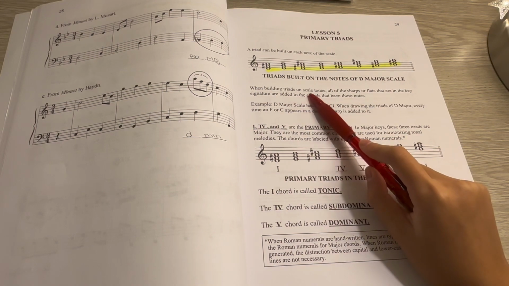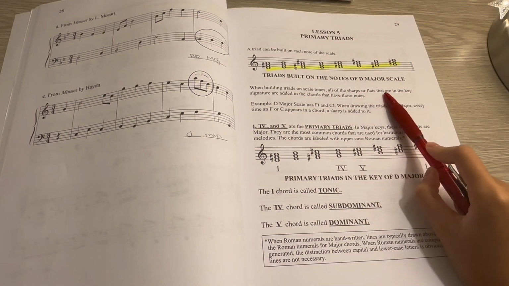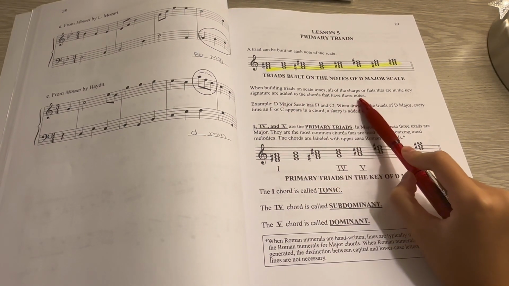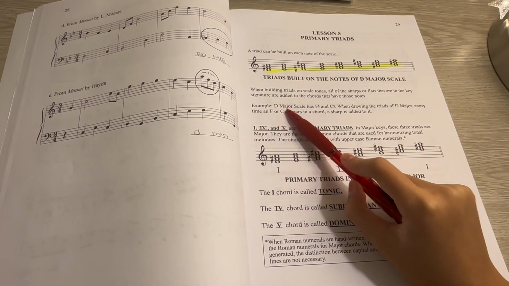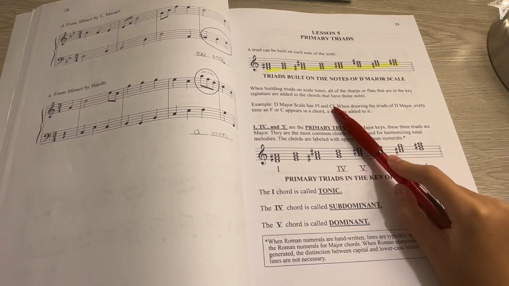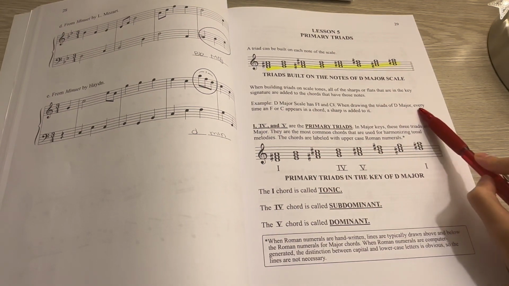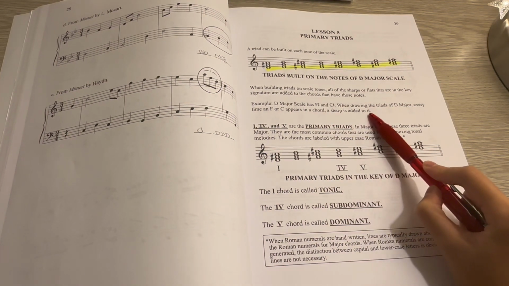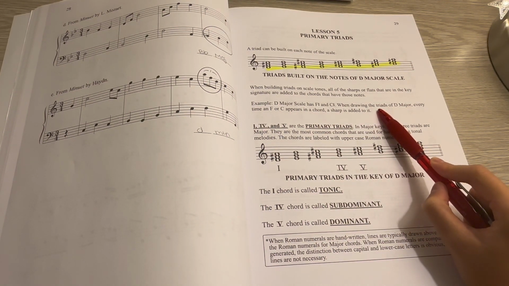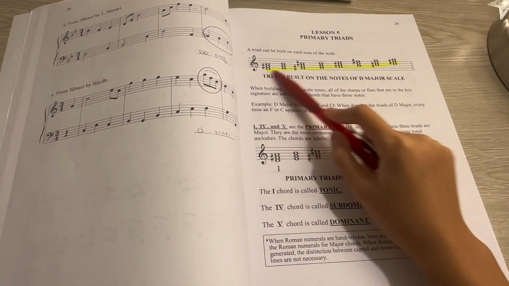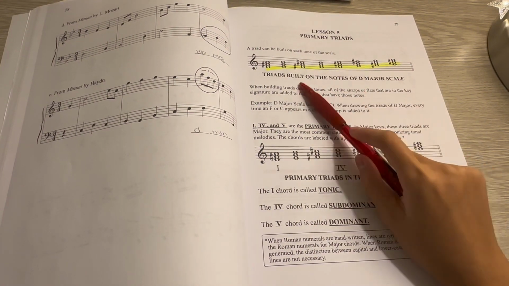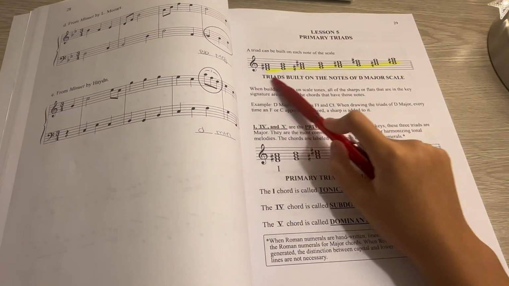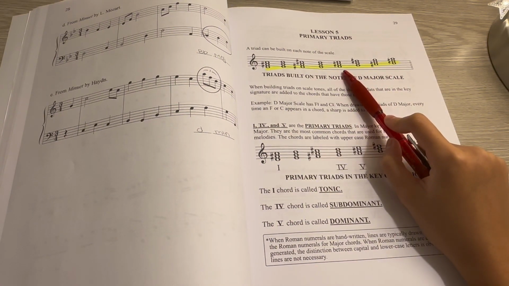When building triads on scale tones, all of the sharps or flats that are in the key signature are added to the chords that have those notes. Example, D major scale has F sharp and C sharp. When drawing the triads of D major, every time an F or C appears in a chord, a sharp is added to it. So I think the book already explained it really well. So all of the triads that are written out, you have to add the key signature, which is F sharp and C sharp in this case. And you can see in the example that they sharped all of the Fs and the Cs.